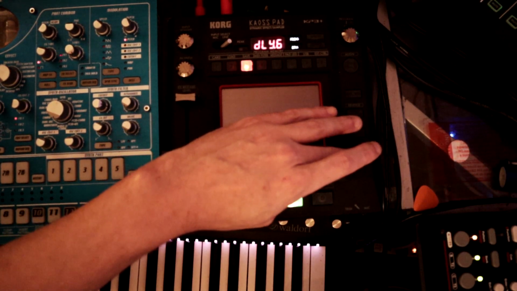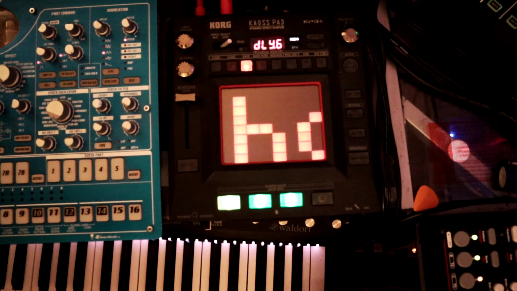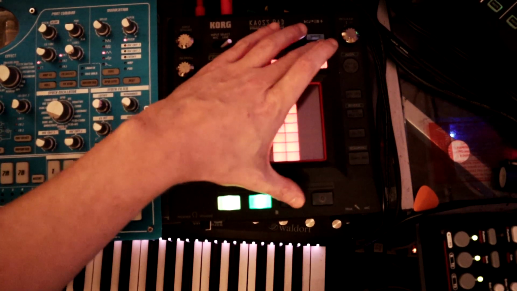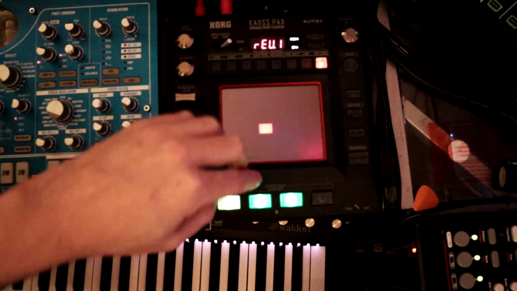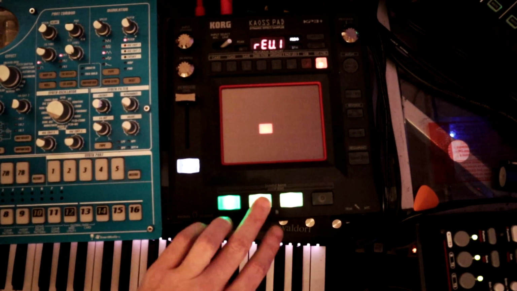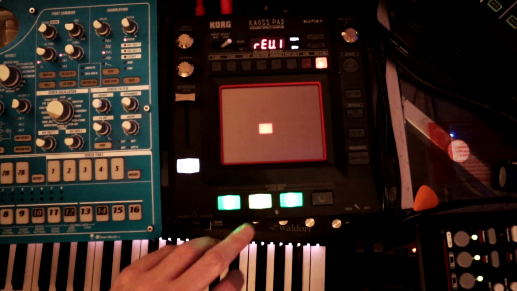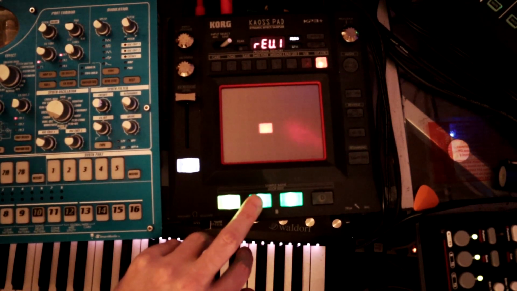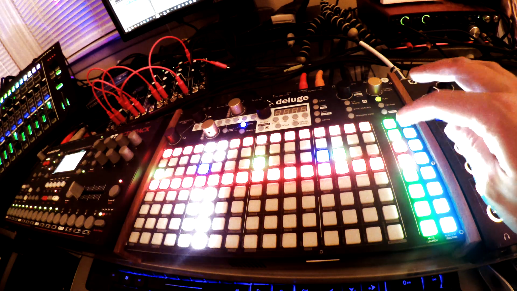Let's record in some vocals. So what I'm going to do is turn on all the effects and then resample this right back into the Deluge.